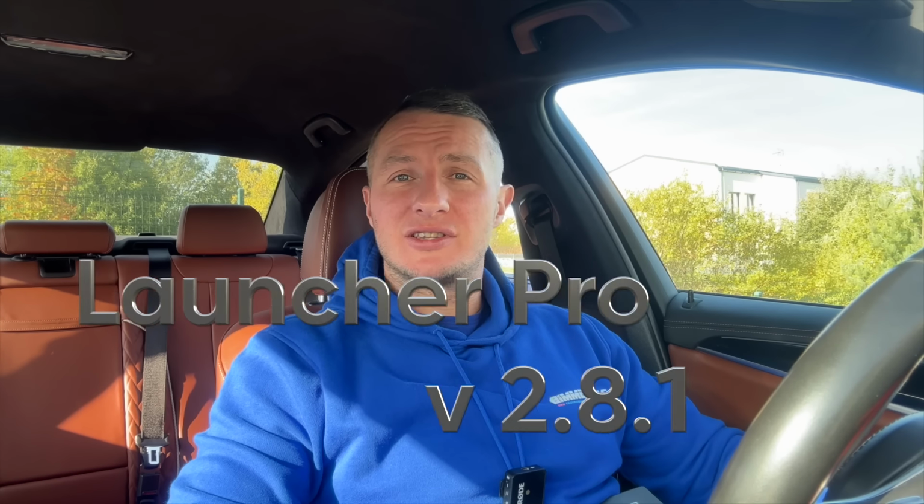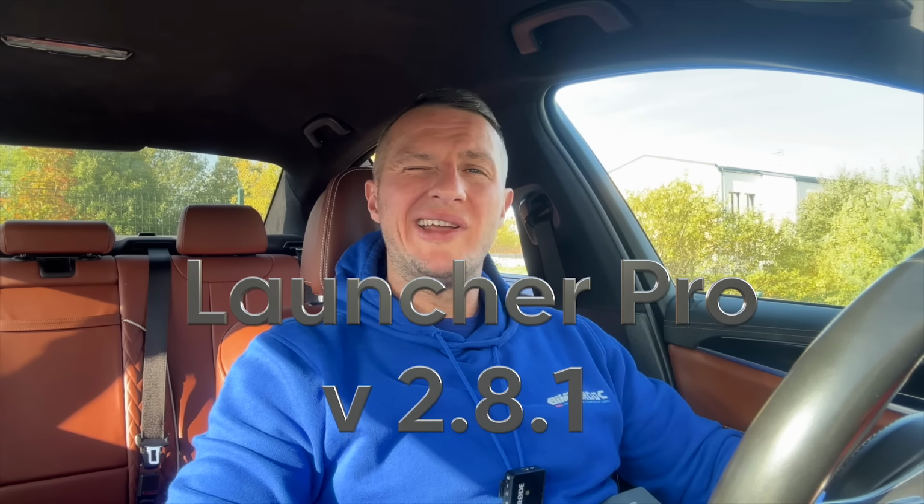The first launcher we'll cover was really the first launcher that was made for the BMWs. It was created by Token Master. Actually, that guy made so much for the BMW coding community that we just can't describe it. That launcher is Launcher Pro version 2.8.1. At the moment you cannot purchase that launcher anymore because it's way too outdated. That version was actually cracked and you can use it for free, so you don't have to purchase it.